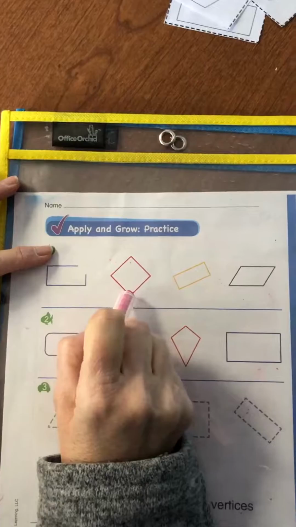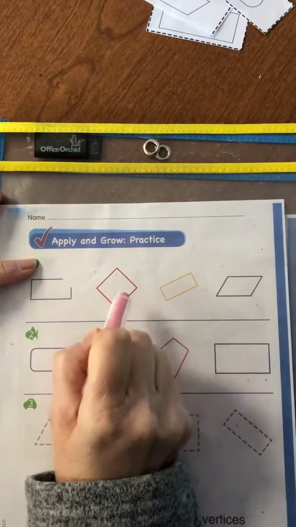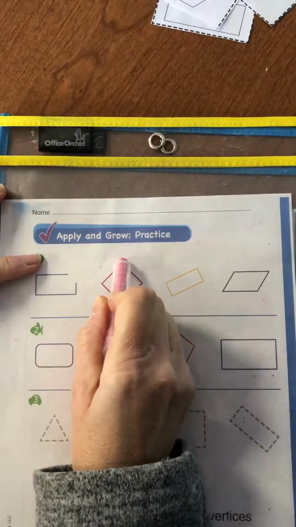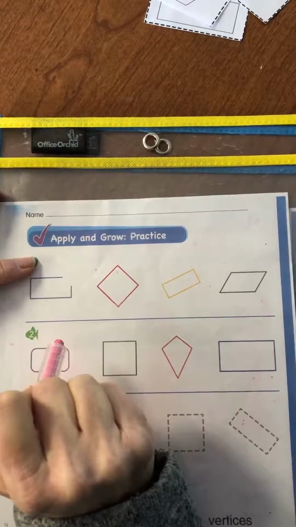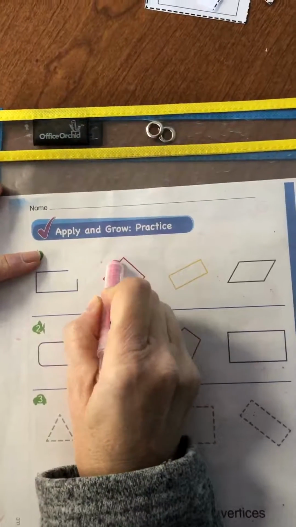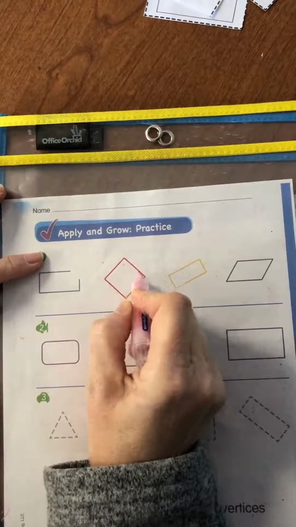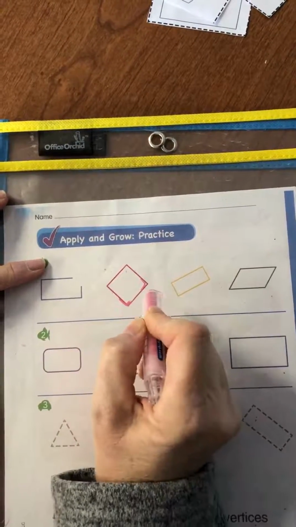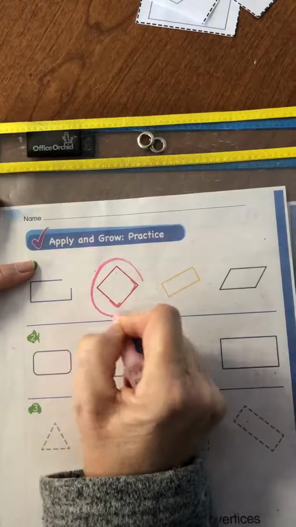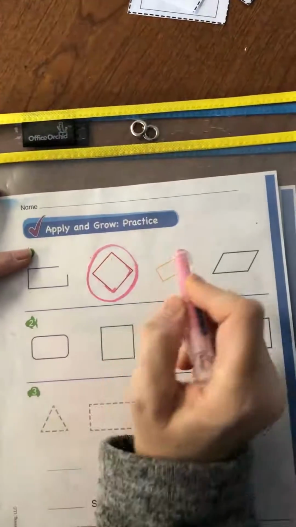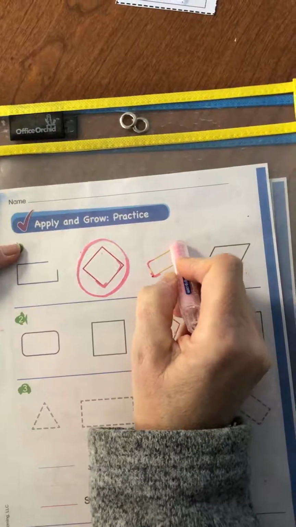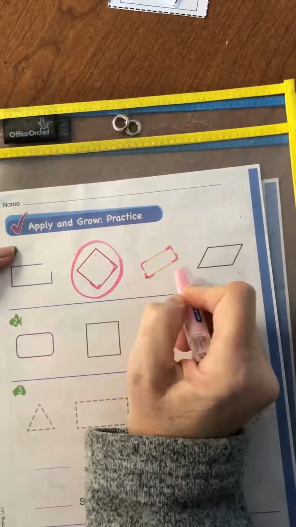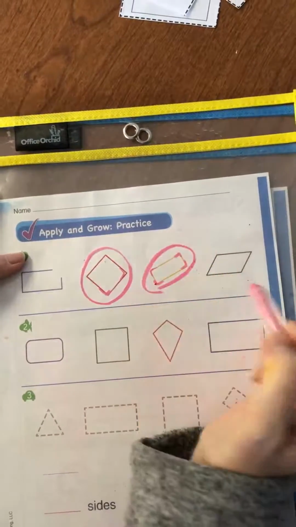This one has how many straight sides? 4. And does it have 4 L-shaped vertices? Yes. So should we color it in? It fits in with the rectangles? Yes. Okay, how about our next shape? This one has those 4 L shapes and 4 straight lines. This is a rectangle. Good.